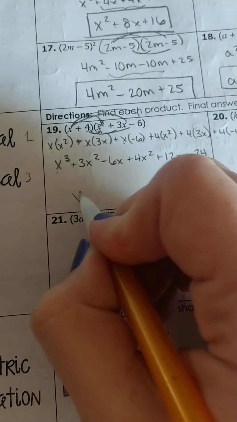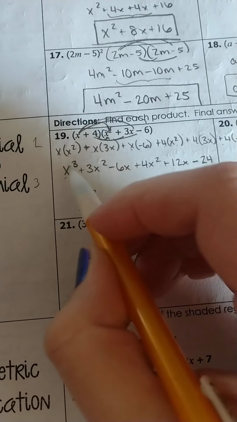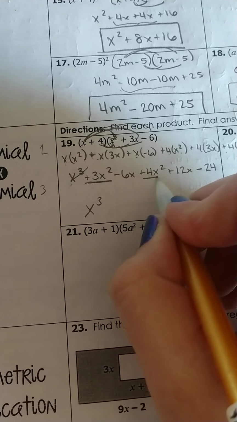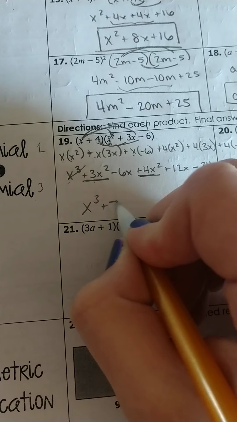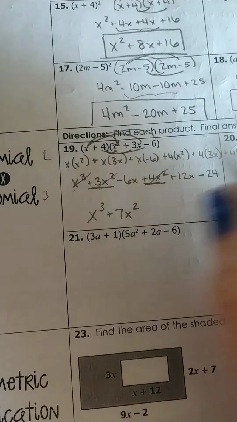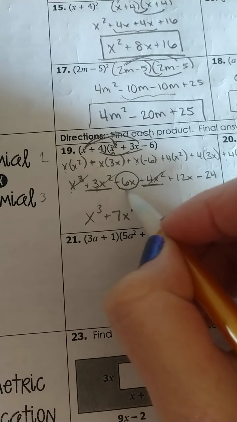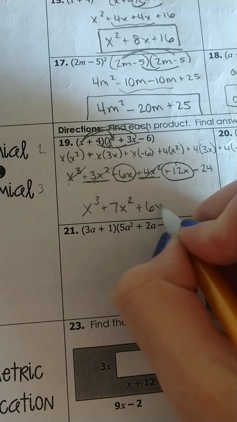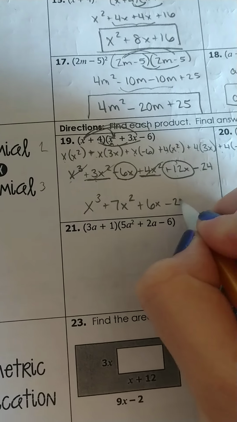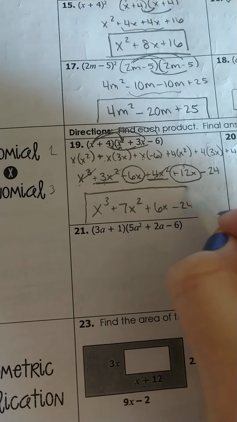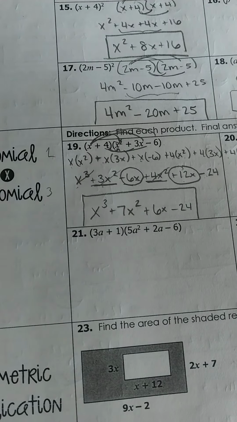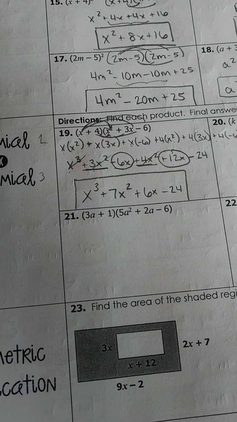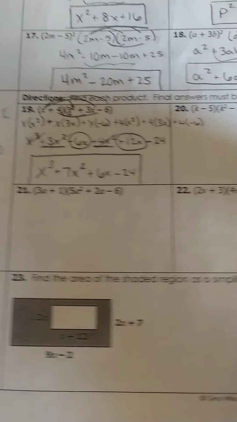So that is the only x cubed you've got. There are no other x cubed. So I'm going to cross it out. Go to your squares. You've got a 3x squared and a 4x squared. Well, 3 plus 4 is 7. So I'm done with them. I'm going to cross them out. I've got a negative 6x and a positive 12x. Well, 12 minus 6 is 6. And then I've got that negative 24 left over, and I'm just going to bring it down. So again, these just take a lot of A, writing, and B, meticulous paying attention.